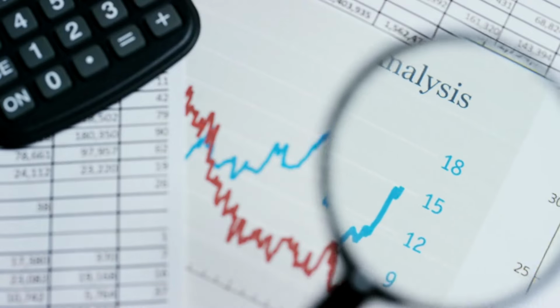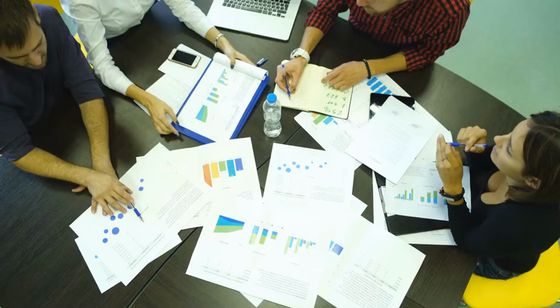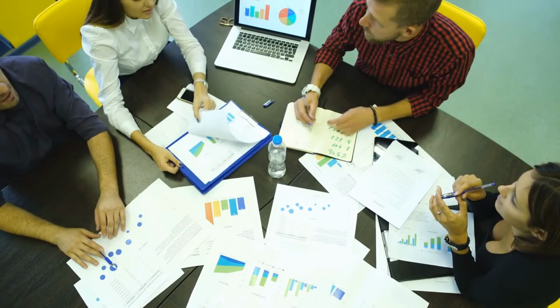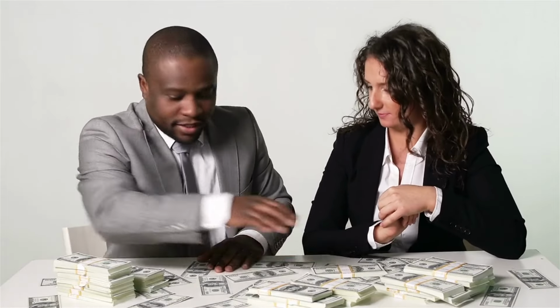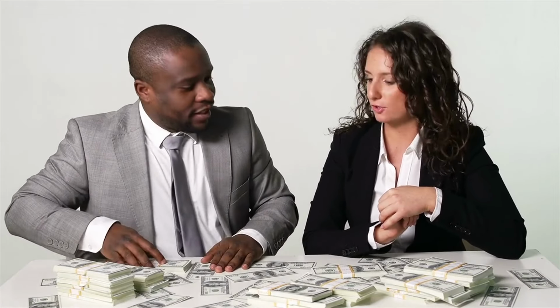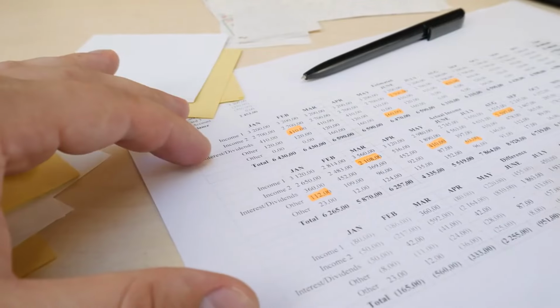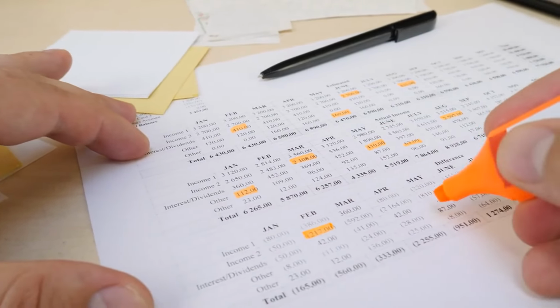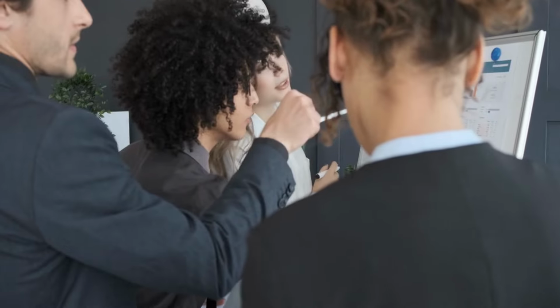Step 1. Understand your income. Begin by listing all your sources of income. This includes your paycheck, side hustles, rental income, or any other money coming in. Write down the total amount you receive monthly. If your income fluctuates, use the average of the past 3 months. This will give you a baseline to build your budget.